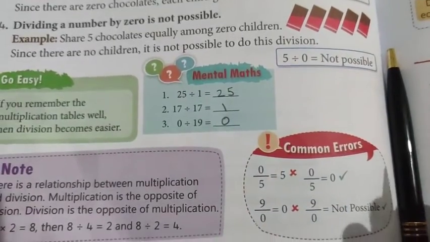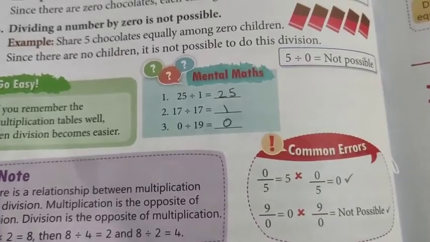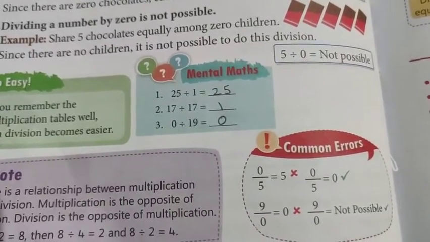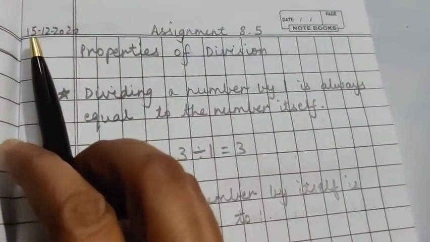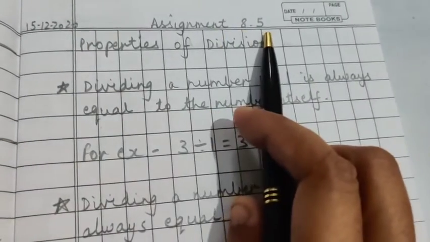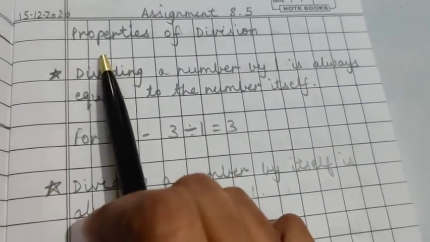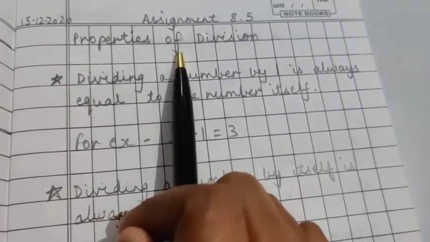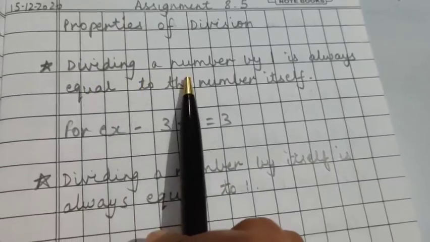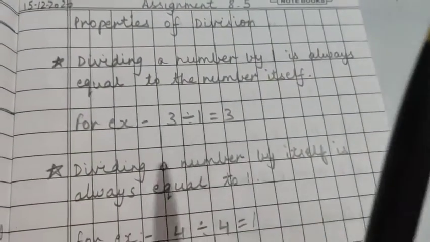Now all of you take out your notebook and let's do sums in it. Okay, let's do work in it. Now see children, we will write today's date 15th December 2020, assignment 8.5. Okay, now we will write properties of division, right? What do we write? We will write properties of division. So dividing a number by 1 is always equal to the number itself. This was our first property.